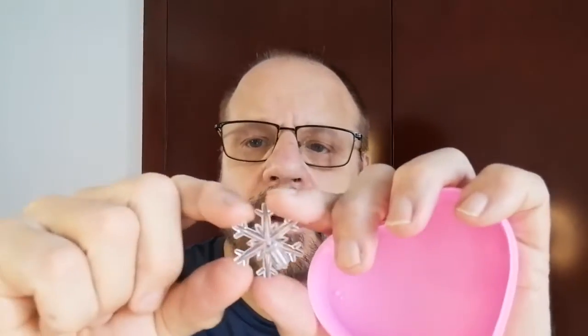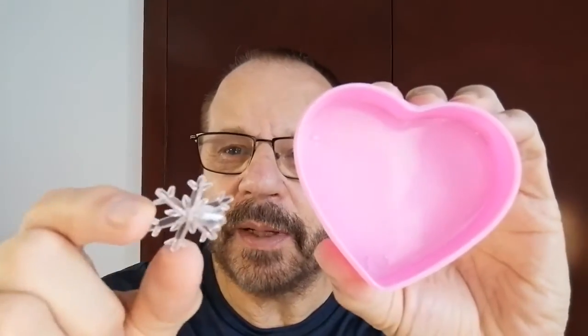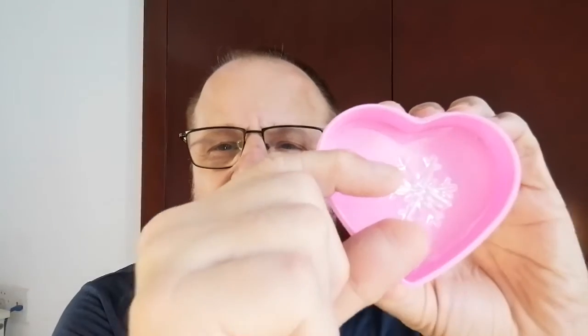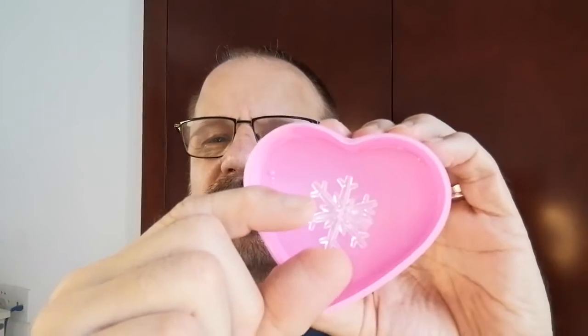Now, for reasons that I'm not going to get into right now, when it comes to Domain, I use this heart container to represent Domain. It's a shape that's well understood, and basically Domain looks something like this.